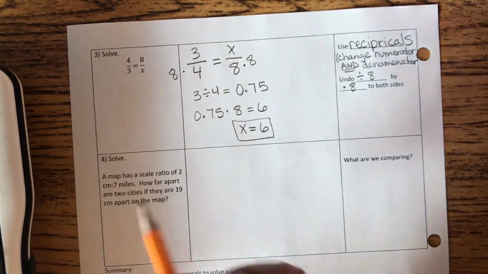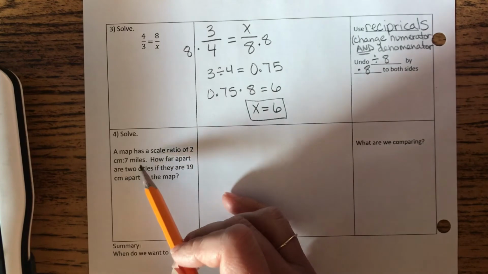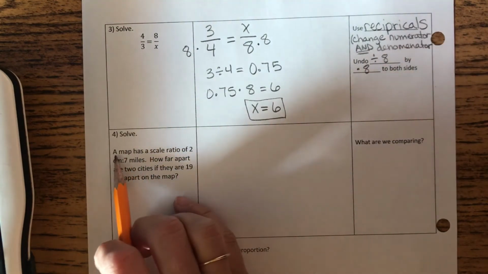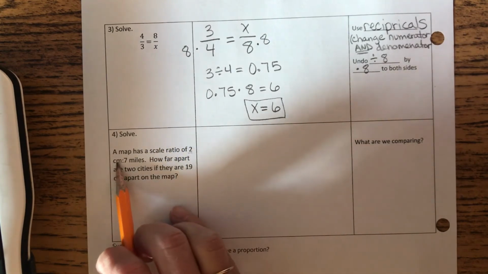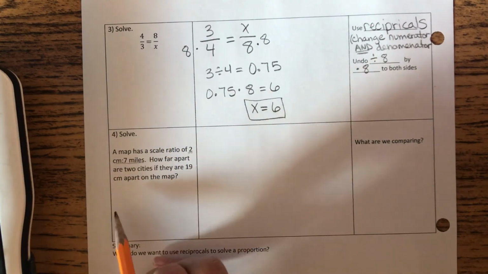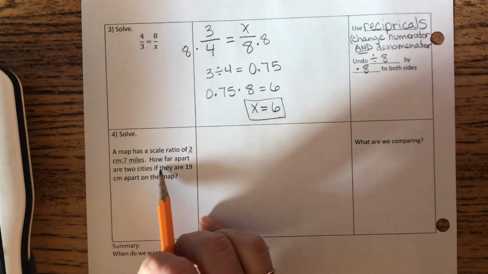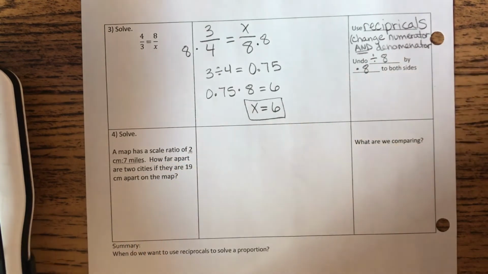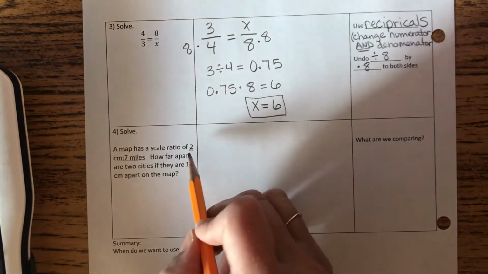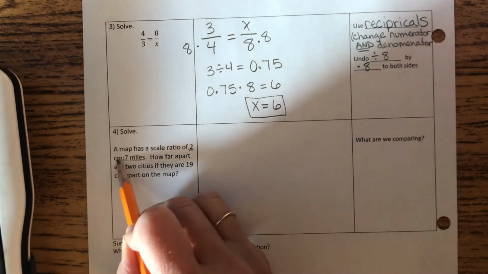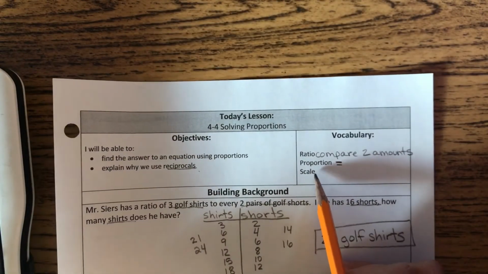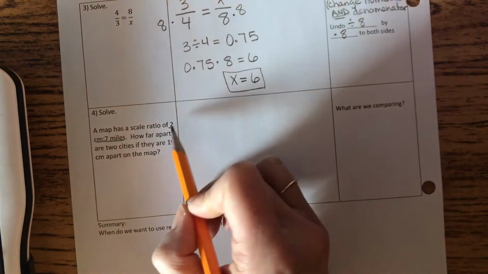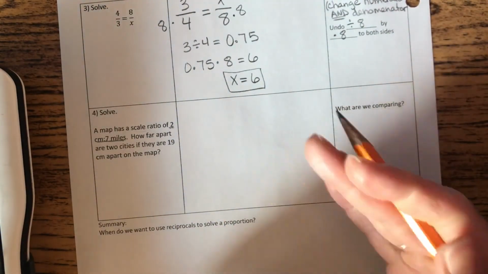All right, we're going to do the same thing, but here we have a word problem. So we have to read this really carefully. It tells me to solve. A map has a scale ratio of 2 centimeters to 7 miles. How far apart are two cities if they are 19 centimeters apart on the map? So I want to notice that I'm talking about centimeters and miles, and it says a scale ratio. Scale was one of our vocabulary words, and scale just means that they move together or they change together.